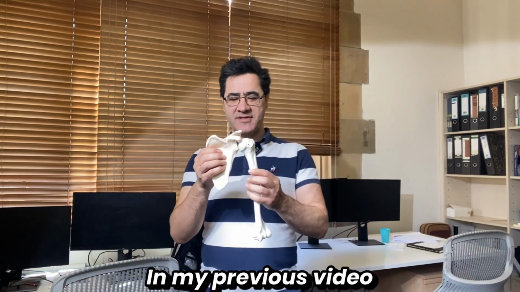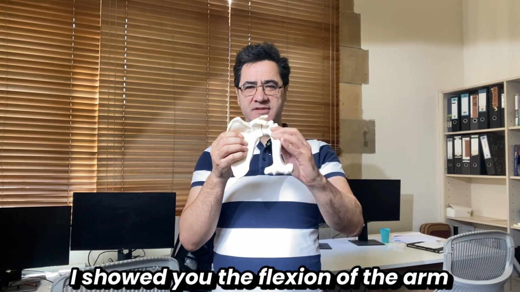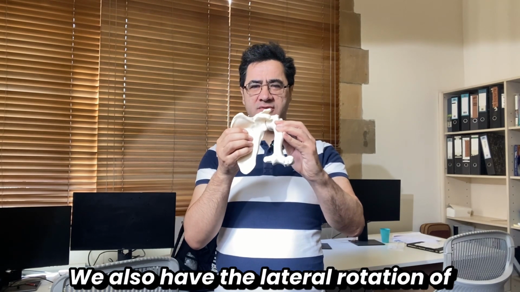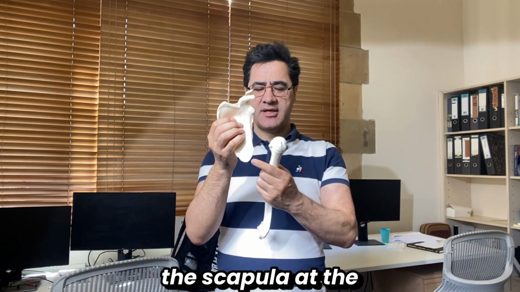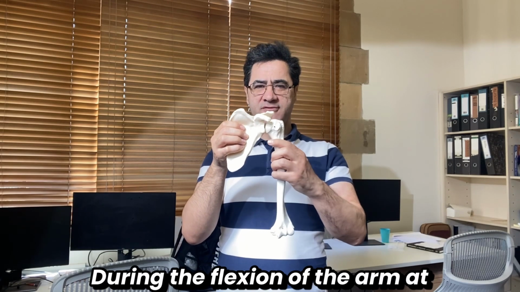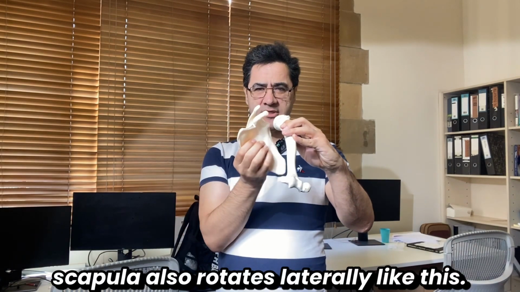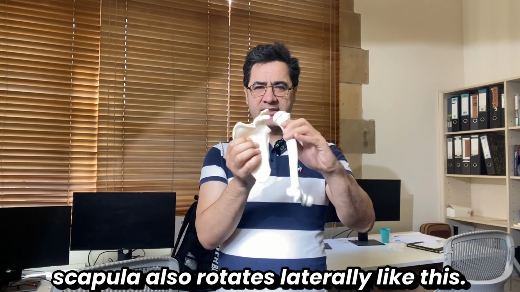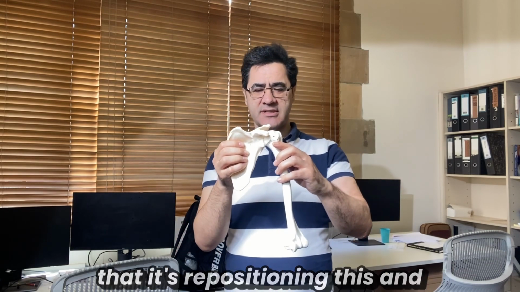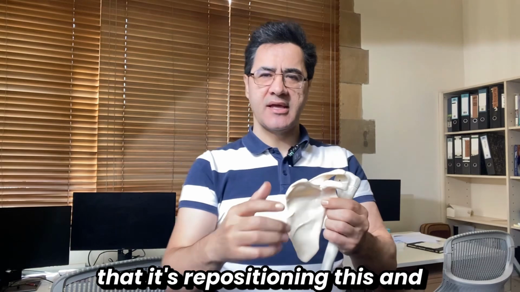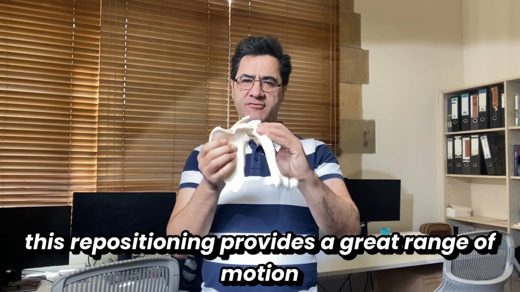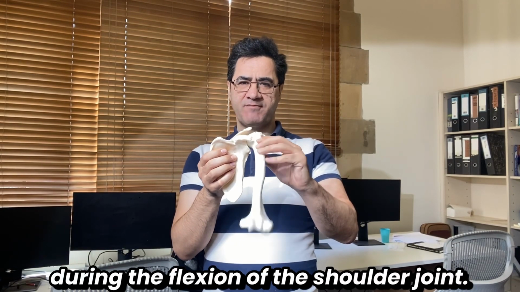Hi guys, in my previous video I showed you the flexion of the arm at the shoulder joint. During the flexion of the arm at the shoulder joint, we also have the lateral rotation of the scapula, if you look at here, to the inferior angle of the scapula. The scapula also rotates laterally like this. The reason, as I discussed in my previous video, is that it's repositioning this, and this repositioning provides the great range of motion during the flexion of the shoulder joint.